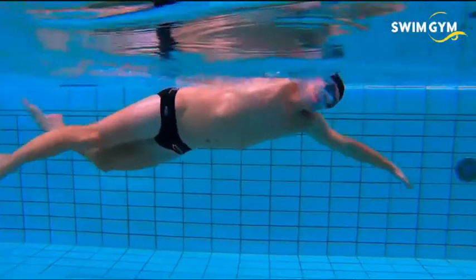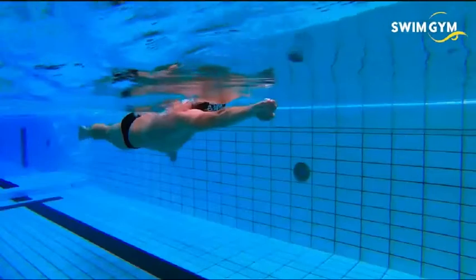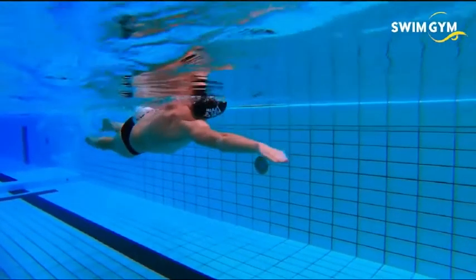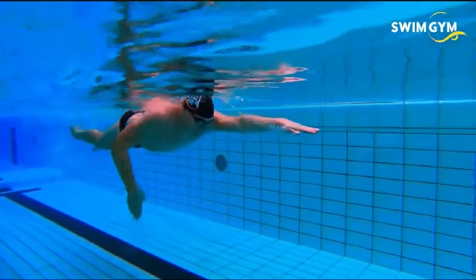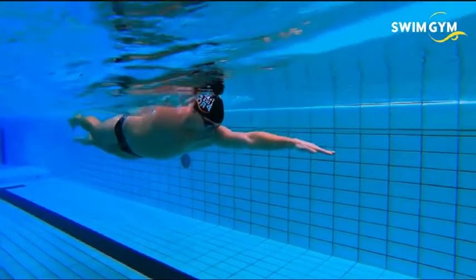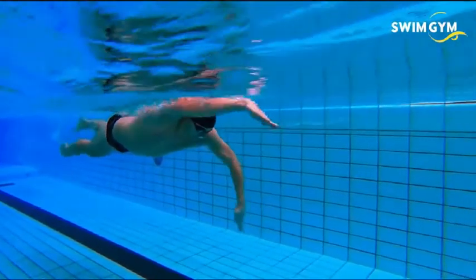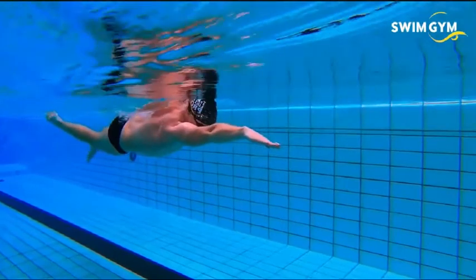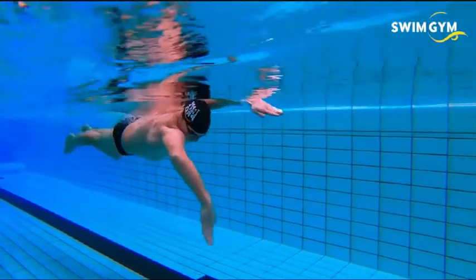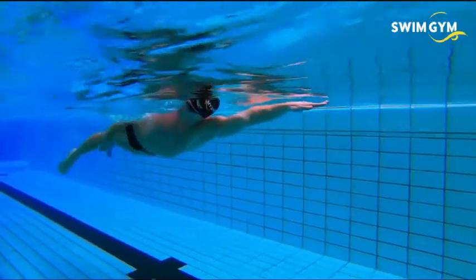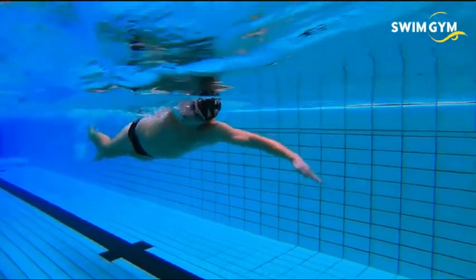The catch should feel light and easy with no pressure on the palm of your hand. We're only getting your forearm and hand in the right position to pull. While bending your elbow, it doesn't move and remains in front of your shoulders and up to the surface. This is why it is called the high elbow.